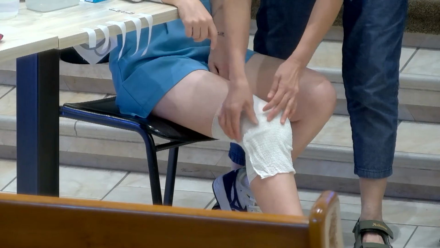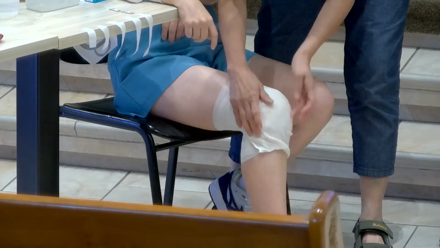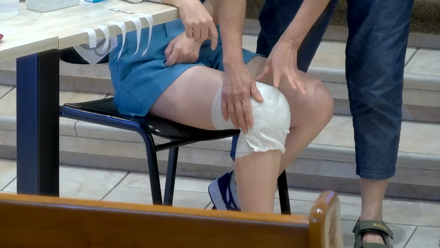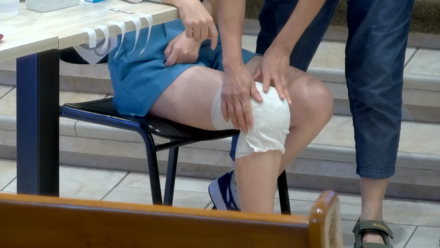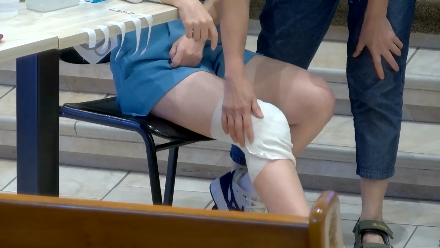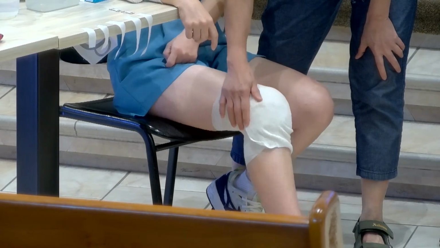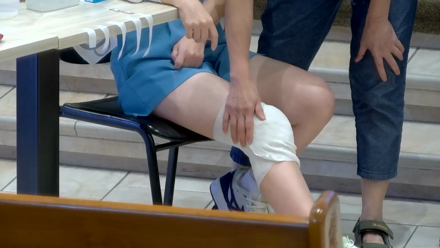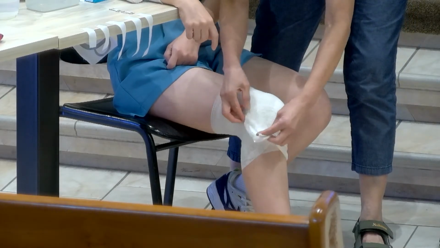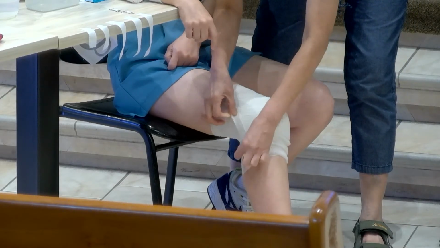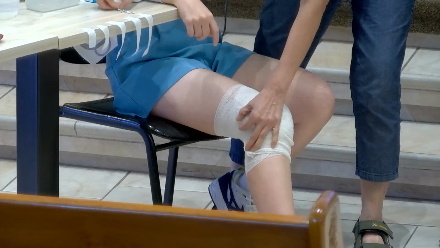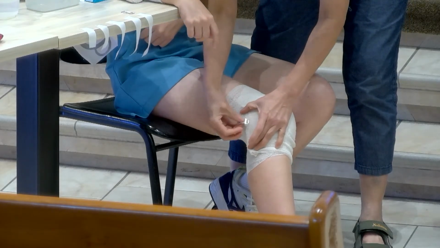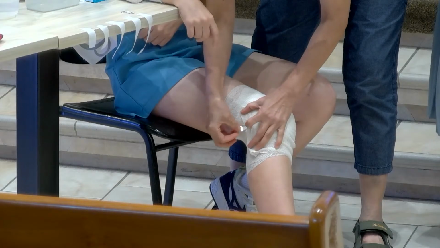All right. Can you bend your leg? You see, she still can bend, right? But this is elastic, so it's stretchable, right? Can you stretch out again? Is it comfortable? Is it too tight? No. So if it's too tight, you have to redo again. So you fold in a bit. Okay, now you put these two somewhere in the middle.